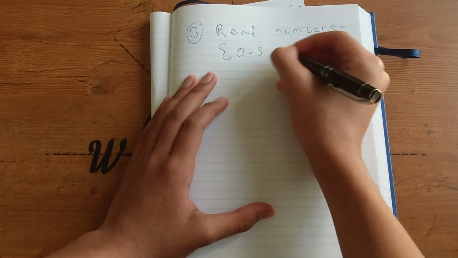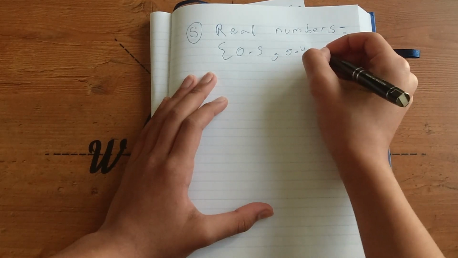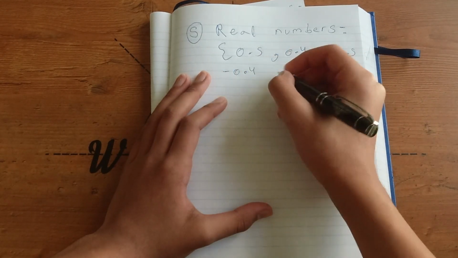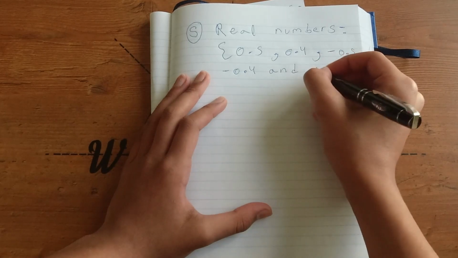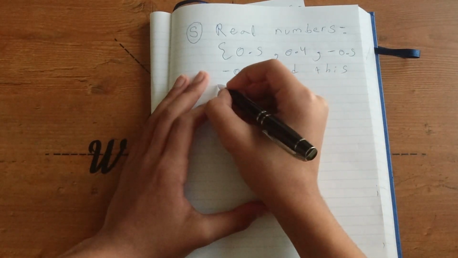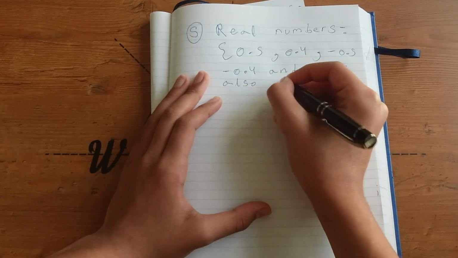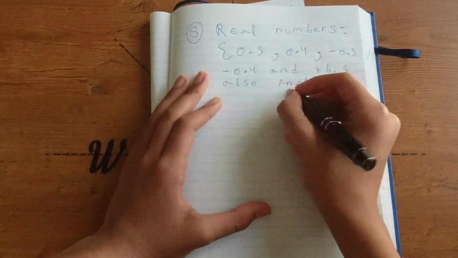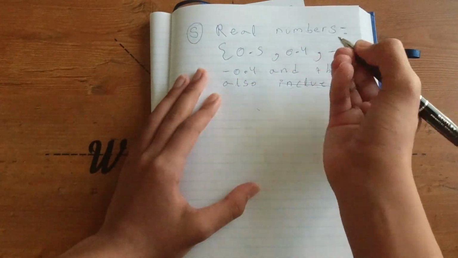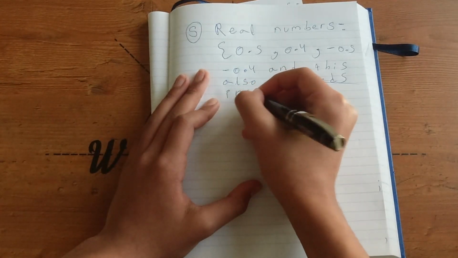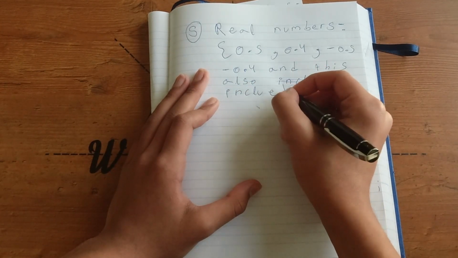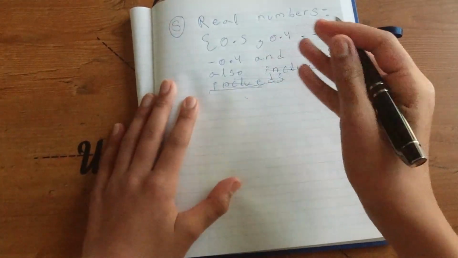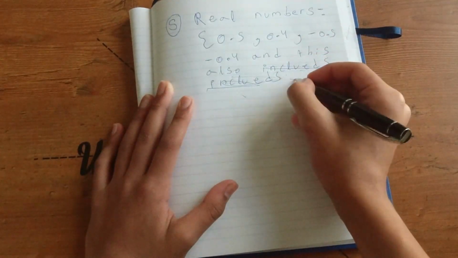So what I'm trying to say here is, for example, 0.5, 0.4, and minus 0.5, and minus 0.4, and this also includes pi.